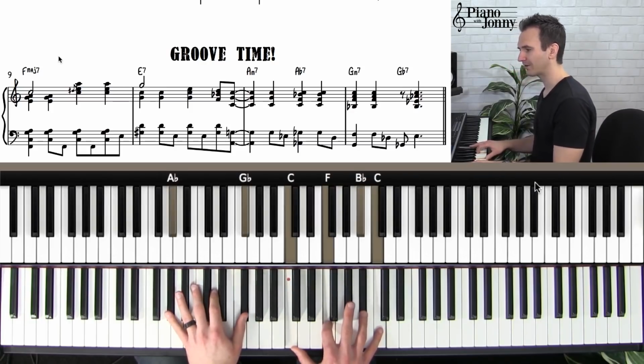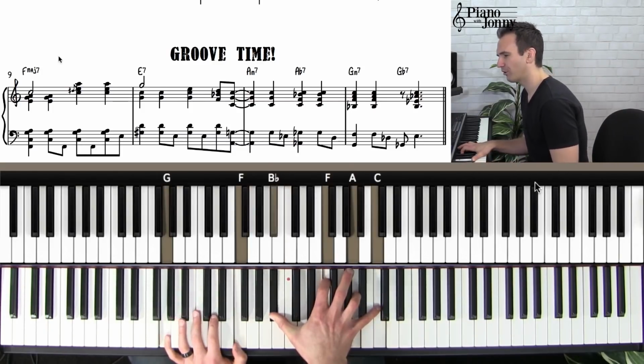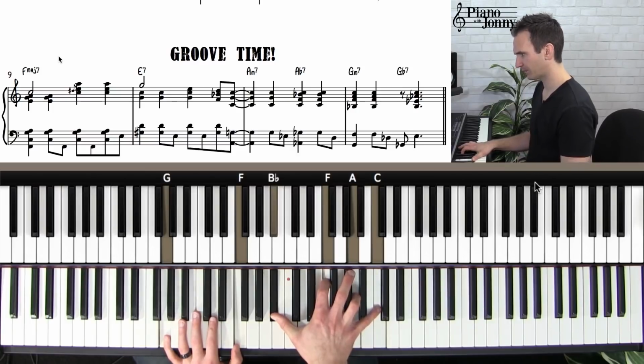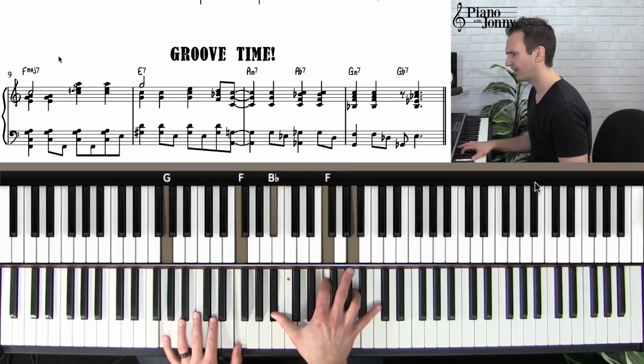You can learn more about how to color dominant chords in the Coloring Dominant Chords lesson at Piano with Johnny. This is what I call a Bill Evans chord. It's on the G minor, G, F, B flat, F, A, C.